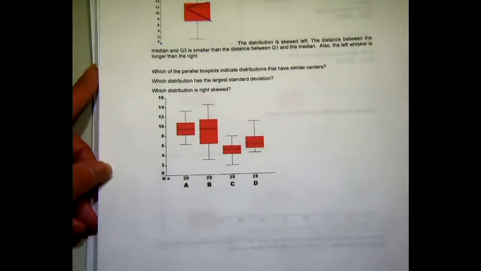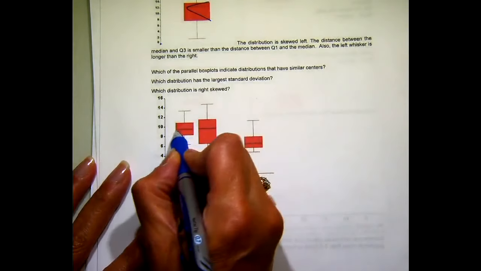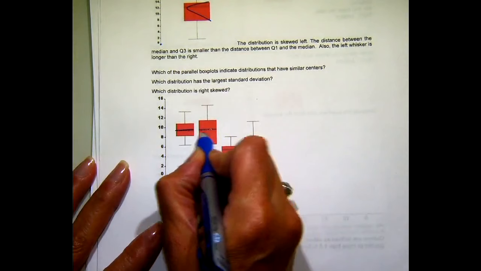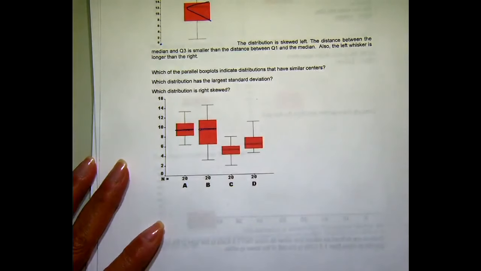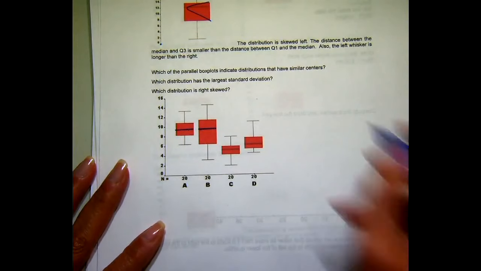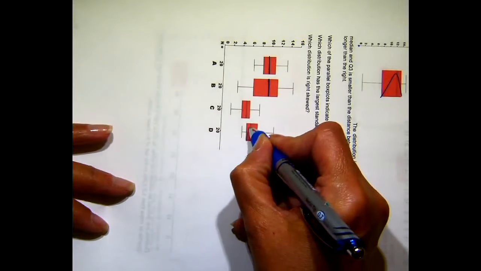And then the last picture on page 33 says, which of the parallel box plots indicate distributions that have similar centers? That would be A and B, because we're looking at Q2. Which distribution has the largest standard deviation? That would be B, because the variability is the largest. Which distribution is right skewed? That would be D. This one is right skewed.